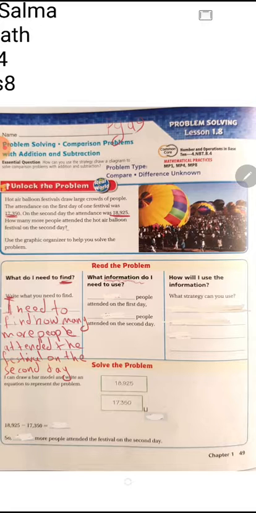So the first number is 17,315 people attended on the first day, and the next number is 18,925 people attended on the second day. So the information will be the numbers in the problem, okay?